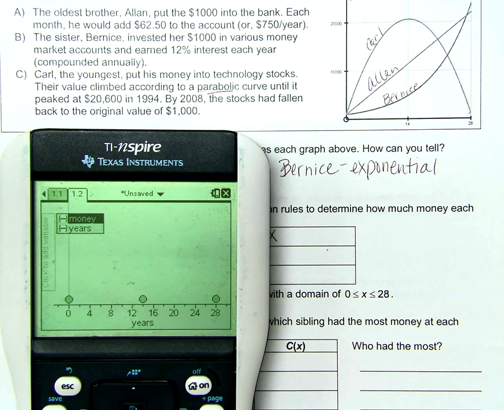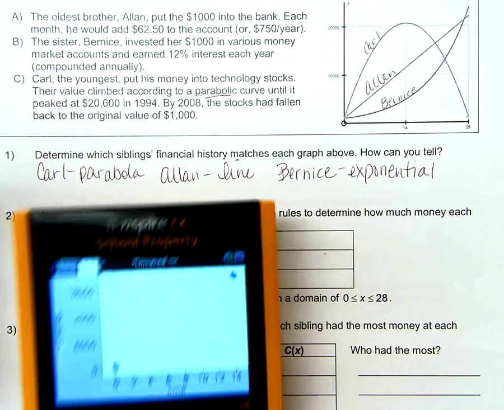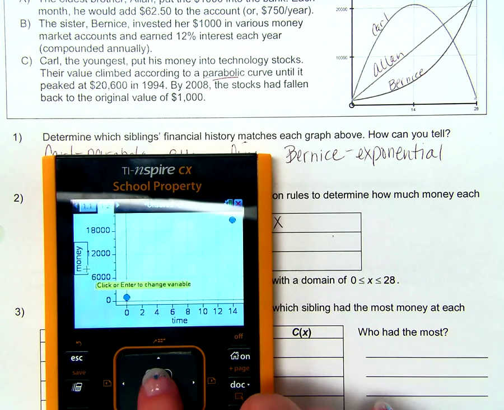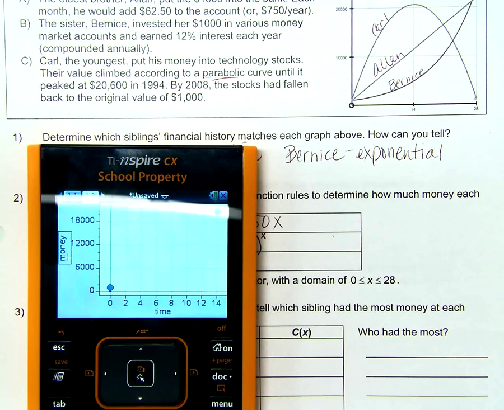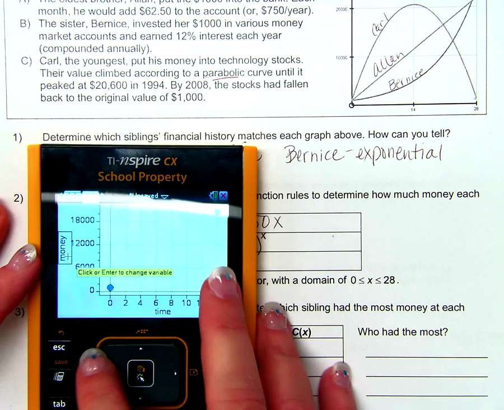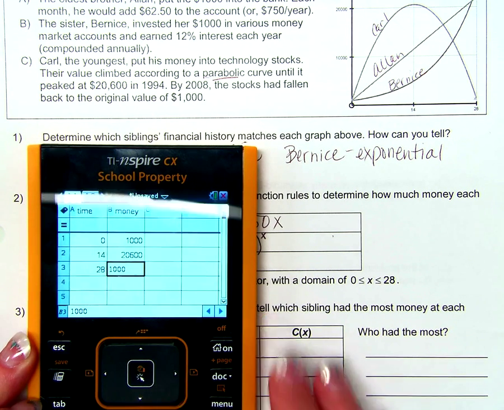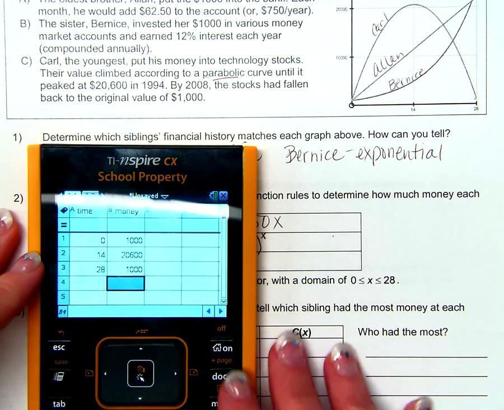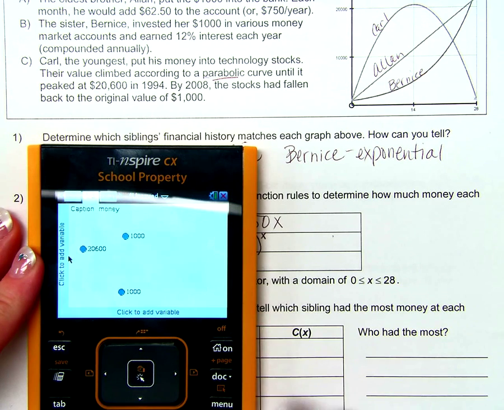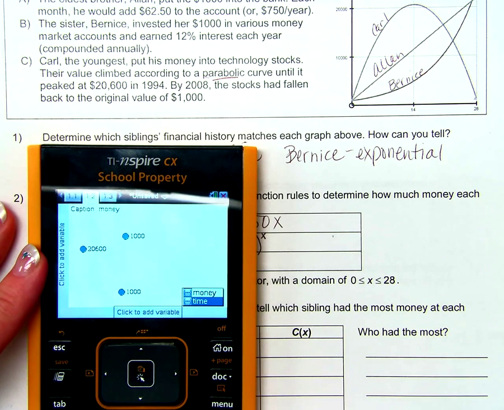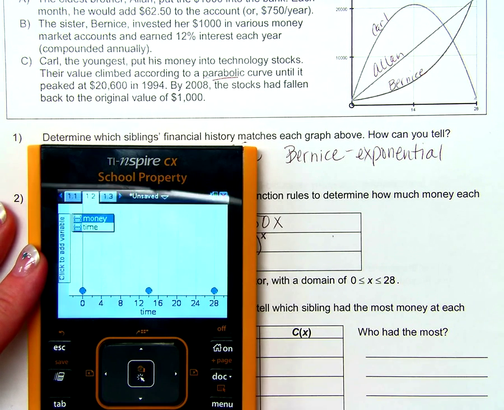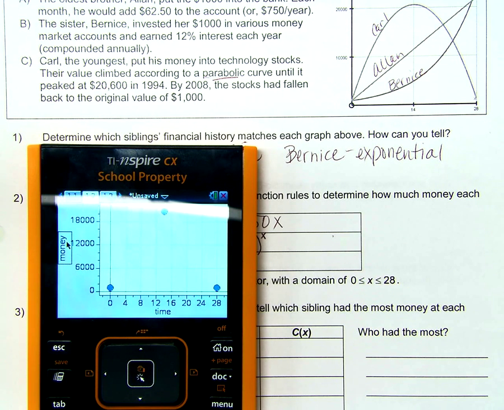Are we at the same place? You already went to the side? Yeah, and she added money. Is that good? You only have 2 points here. Oh, you didn't ever hit enter. That's why. That's okay. Time and money. Better? Okay. So now, how do I find the equation?